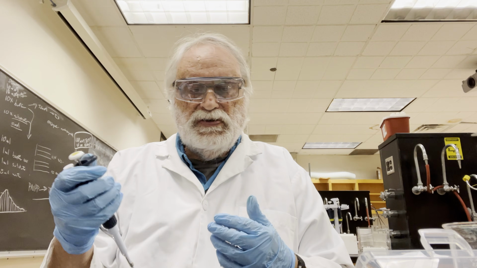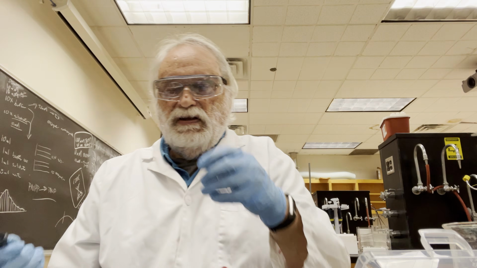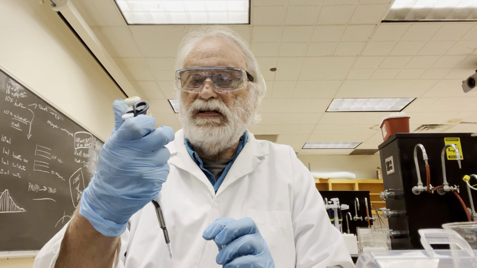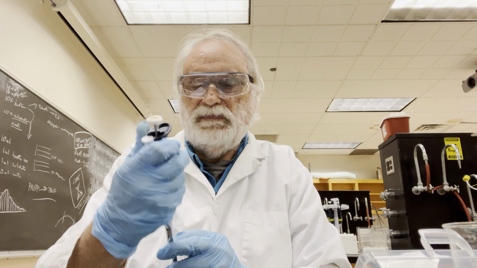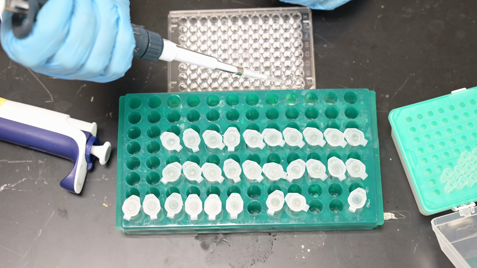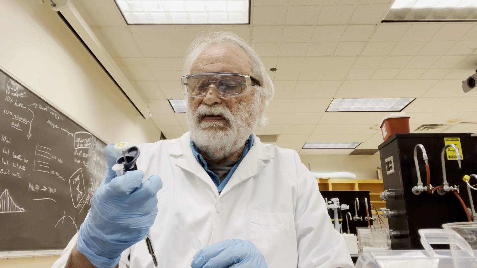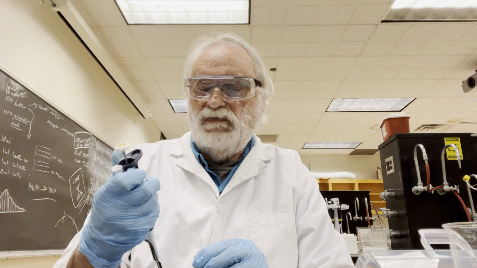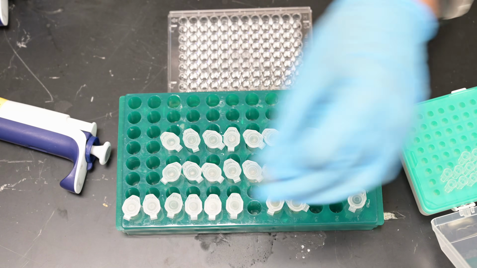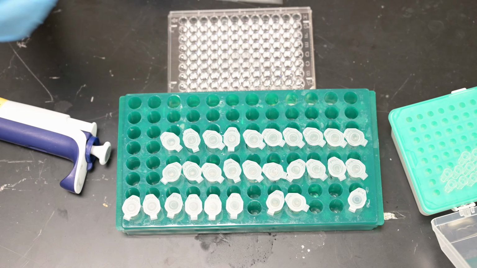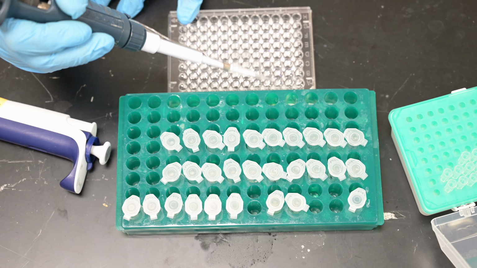Next, we'll add buffer to those samples to make that dilution. We'll use the same buffer that we used the last time. So what I'll do here is go to 10 microliters on the pipette, and we'll add 10 microliters to A2. And then we'll add 15 microliters to A3. So now our lysate has been diluted, so there's neat lysate with no dilution, two-fold diluted, and now four-fold diluted.